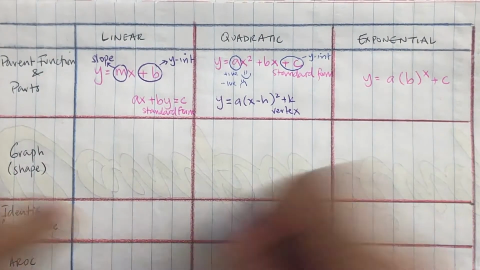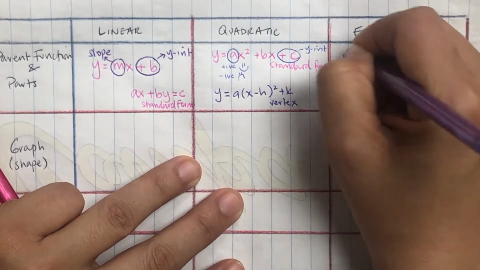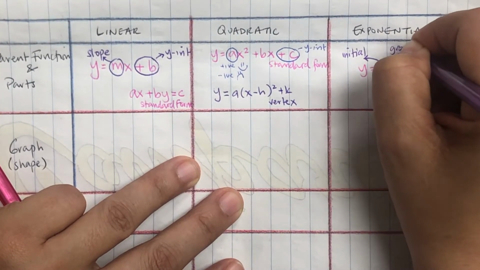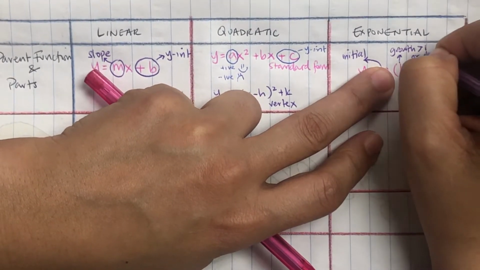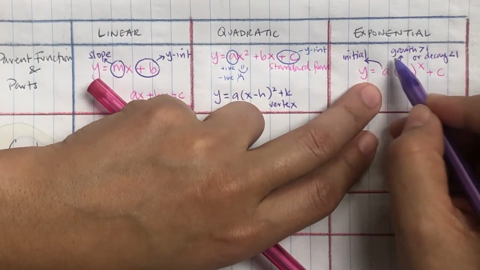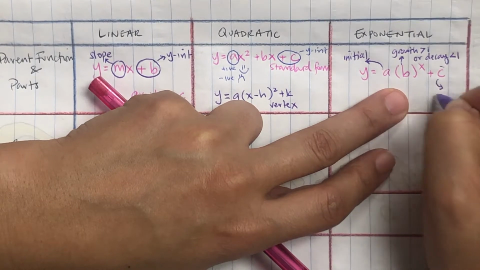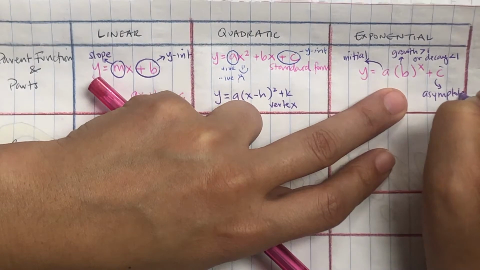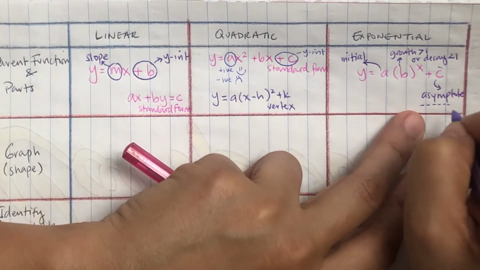So your a is your initial, what you start off with, your principal, that kind of thing. Your b is your growth, if it's bigger than 1, or decay if it's less than 1. Okay, so depending on what that is, it's growth or decay. And then your plus c is your asymptote. Okay, your asymptote is that dotted line that it gets close to but never crosses.